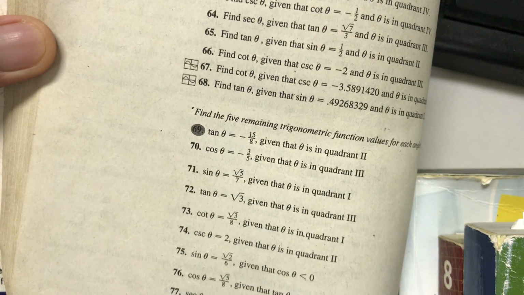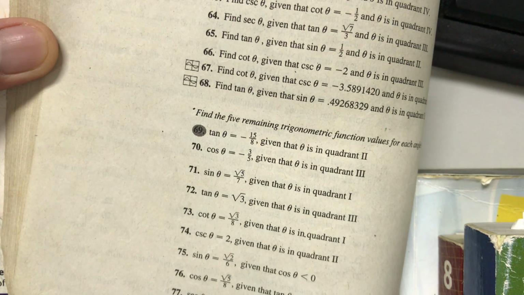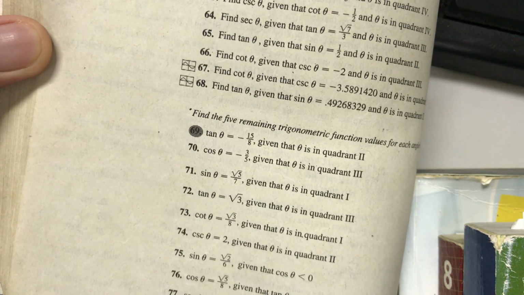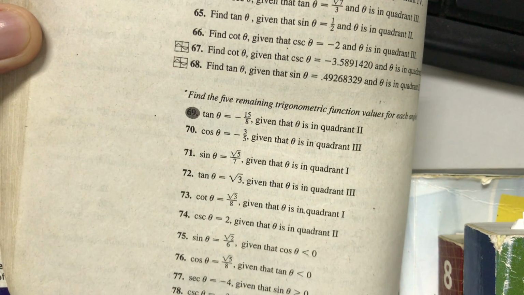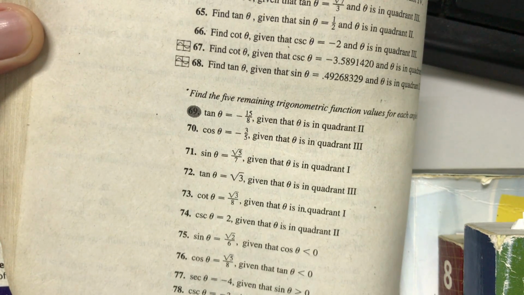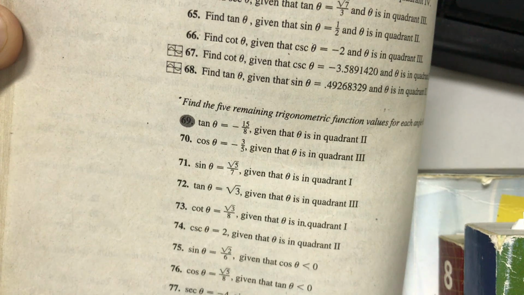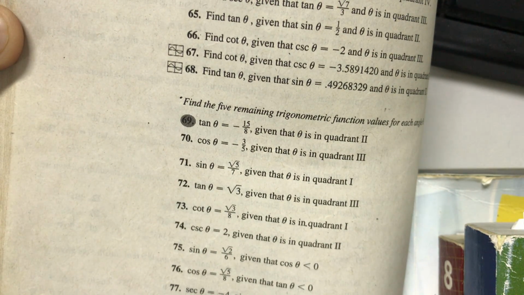Okay, we're done answering number 69 and 70. Let's answer number 72. Tangent theta is square root of 3, given that theta is in quadrant 3.